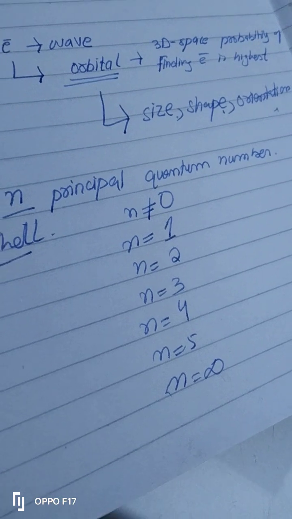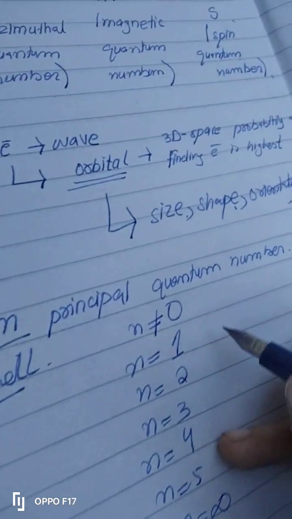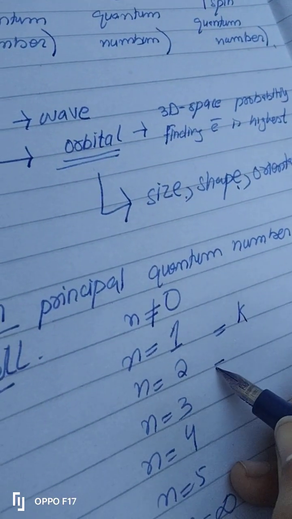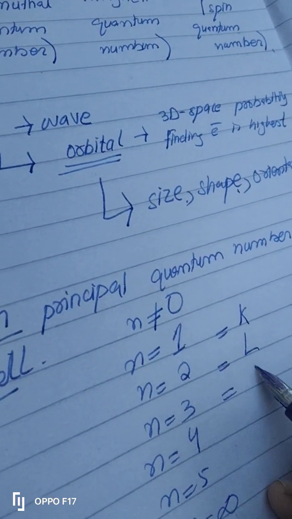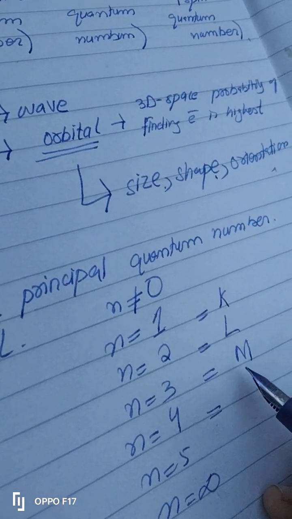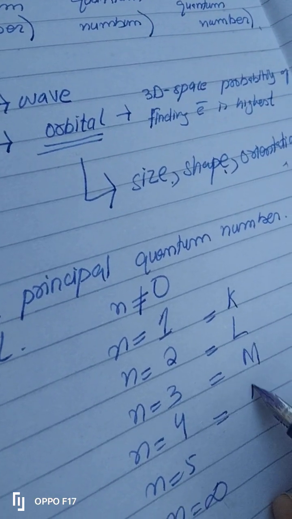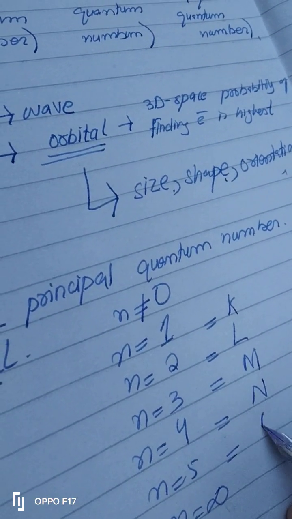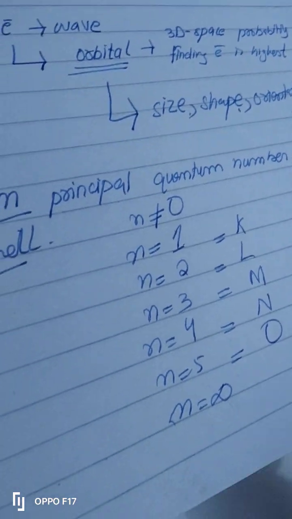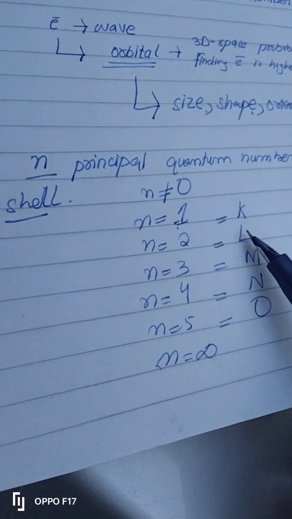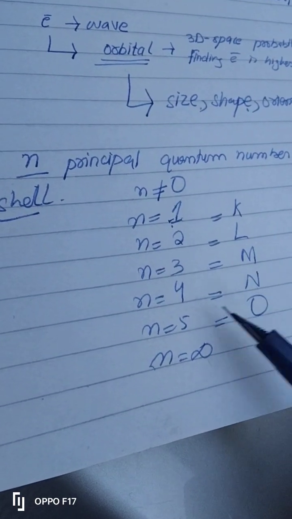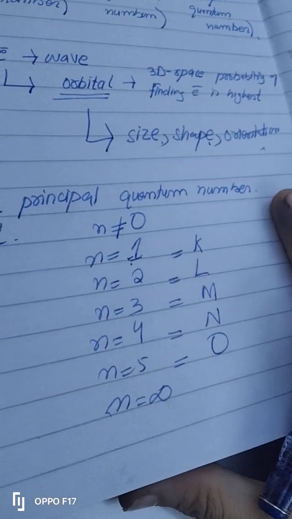This tells you the number of shells, where N equal to 1 is K, 2 is L, 3 is M, 4 is N, 5 is O, and so on. This is what is written in your book.